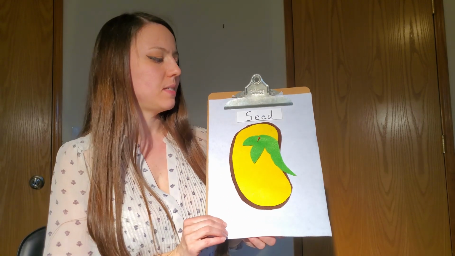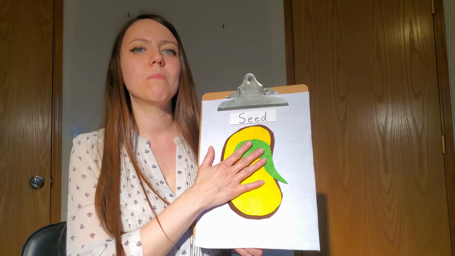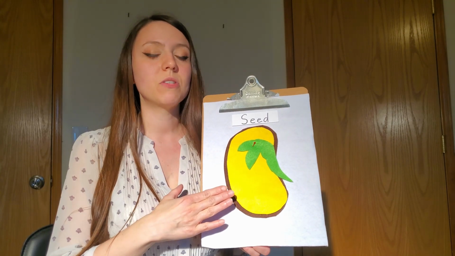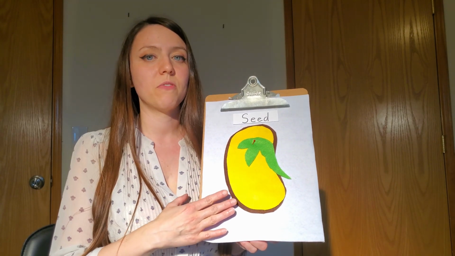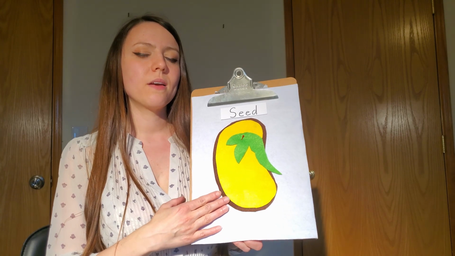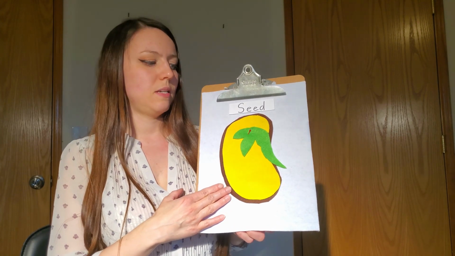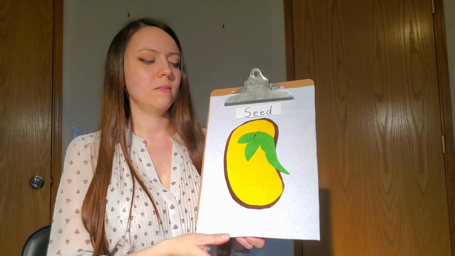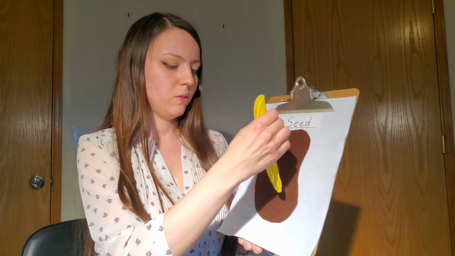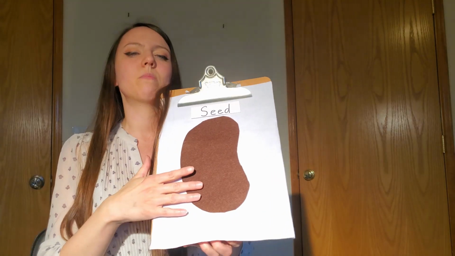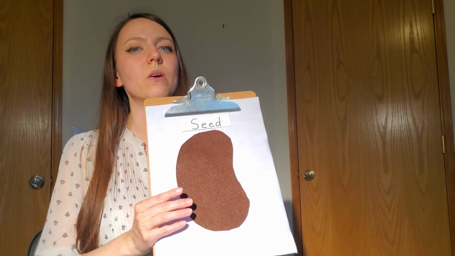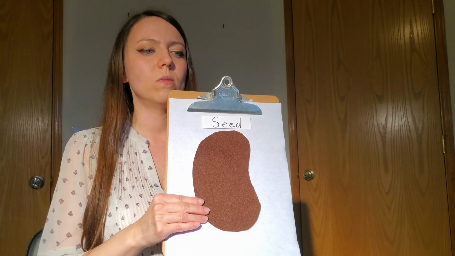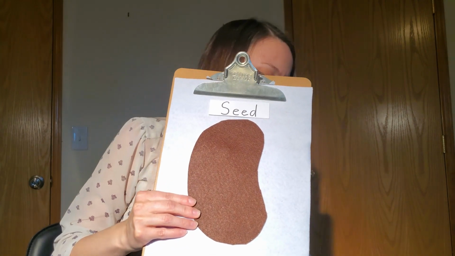This is a bean seed, and this is a basic model. Some seeds are different sizes and different shapes and different colors, but today we're going to look at the bean seed. We're going to look at each part of a seed. So let's take this part out. We'll talk about the outside part. The outside part of every seed is called a seed coat.